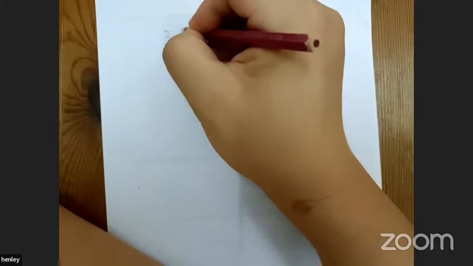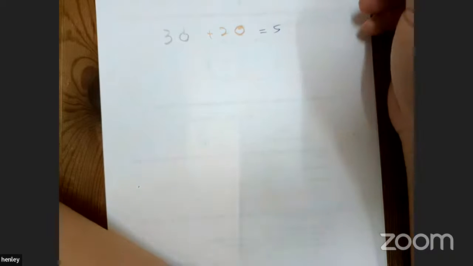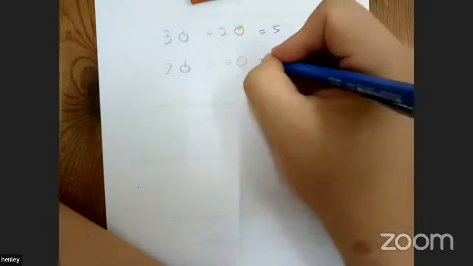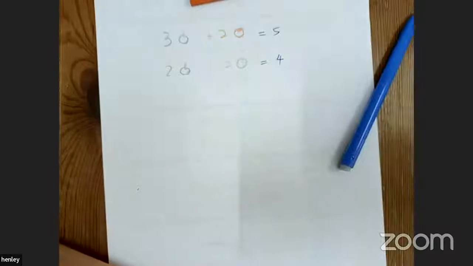So if I go to buy 3 apples and 2 oranges, the price is equal to 5. So when I have 2 apples plus 2 oranges is equal to 4. So you should know that.